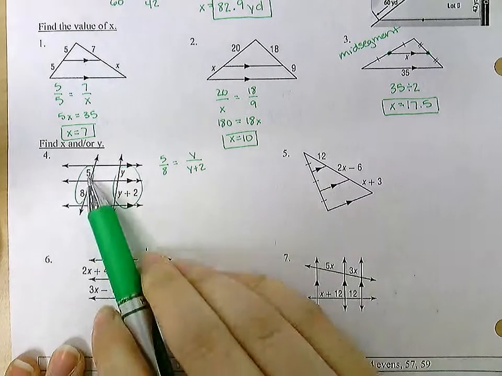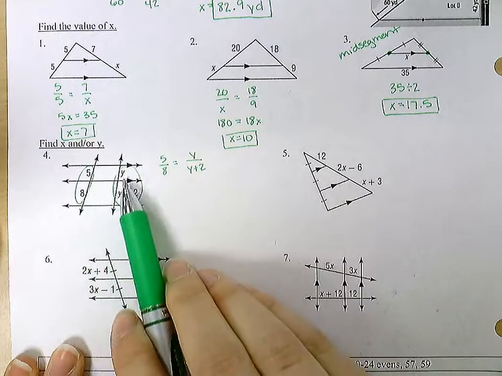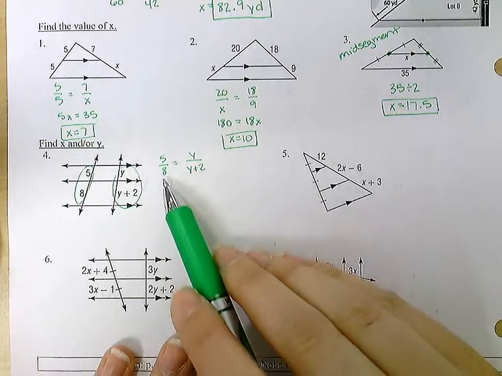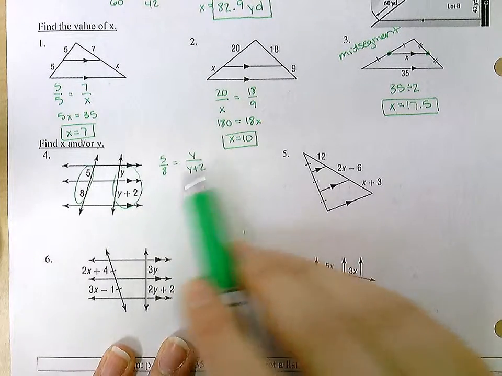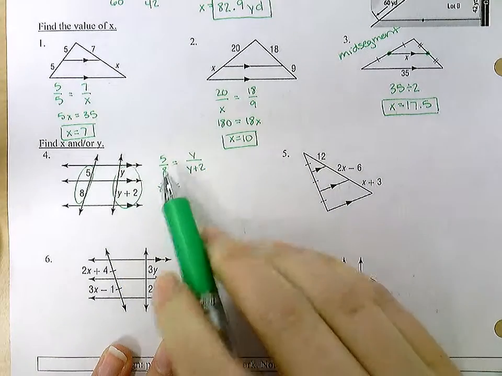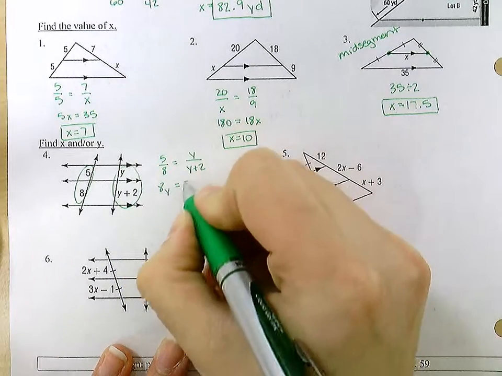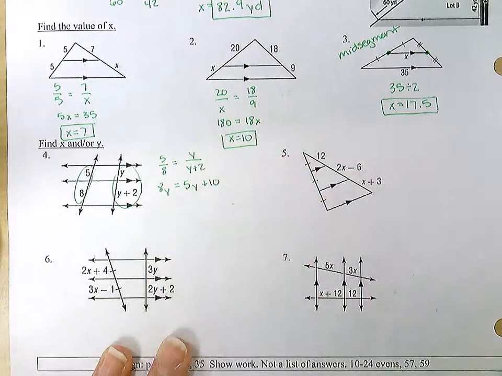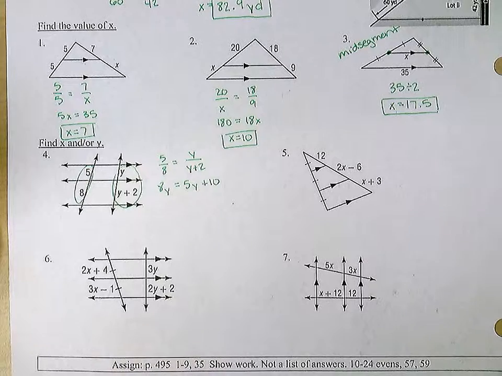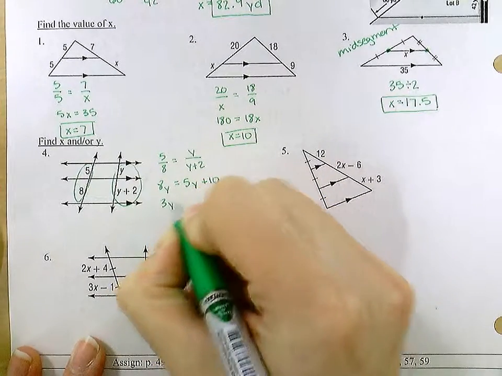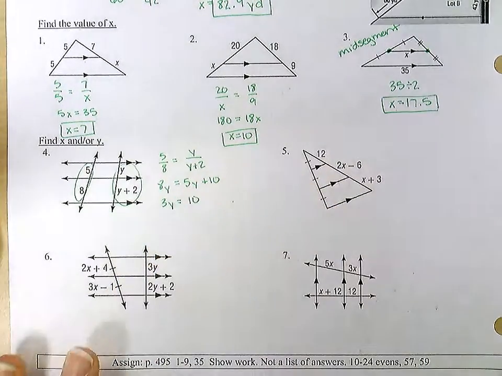Okay, so since I started with 5, went to 8, moving to the other side, I'd have to start with y, go over y plus 2. From here, I'm going to cross multiply, so I have 8 times y, it's 8y. And then here, I have 5 times y, 5y, and 5 times 2, which is 10. Okay, again, don't forget to distribute. Subtract 5y from both sides, I get 3y is equal to 10.